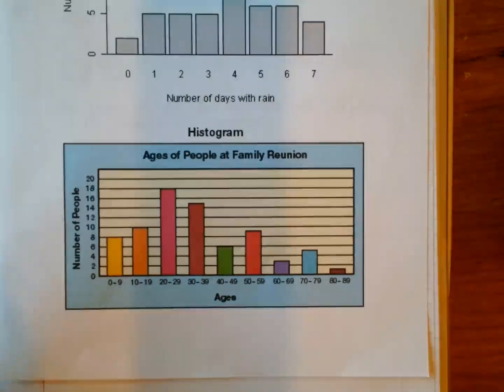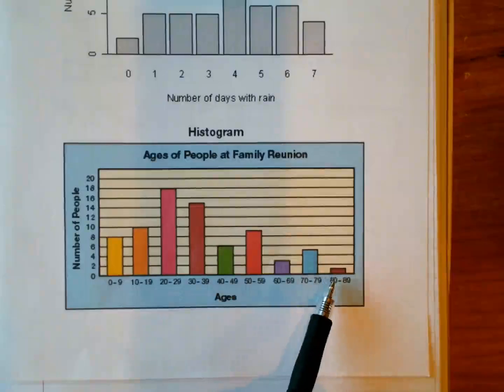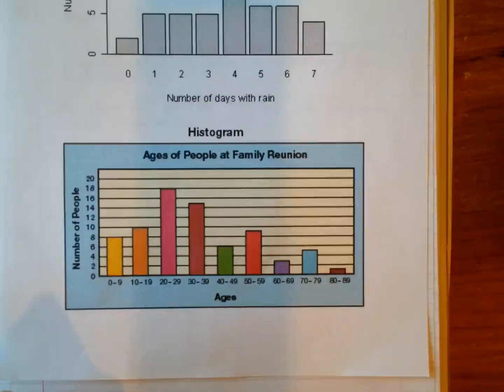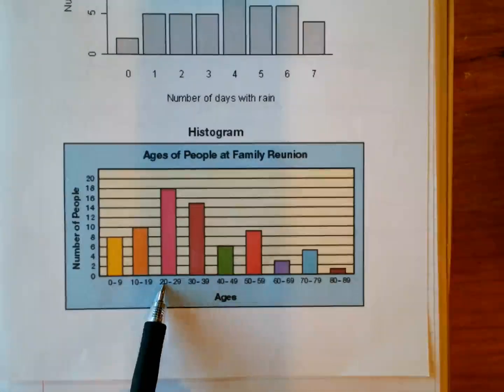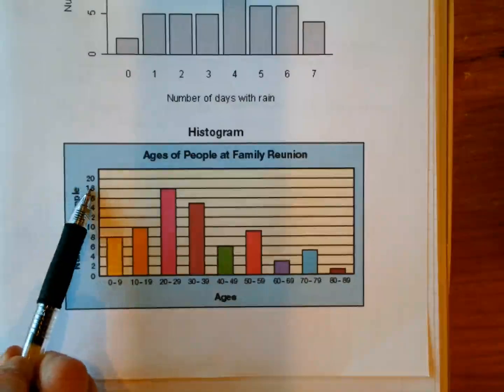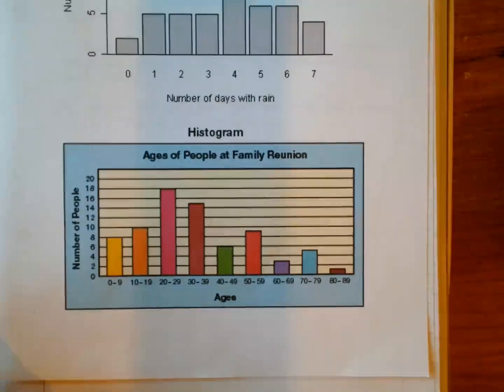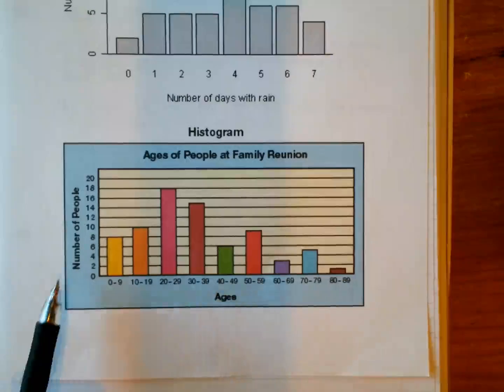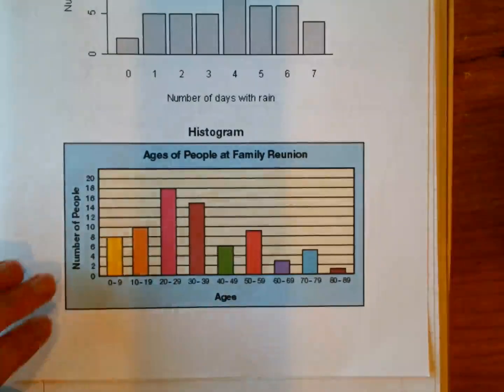If you were trying to answer the question of what was the fewest, the lowest age range, you would say 80 to 89. They had 1 person attend that was between the range of 80 to 89, compared to the 20 to 29 age range in which you had 18, and that was representing the most number of people within an age range to attend. So a histogram, again, is very much like a bar graph, but instead you are working with evenly spread out intervals to show the frequency of an event.